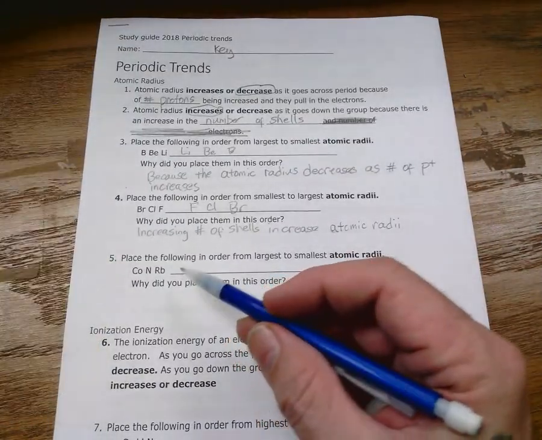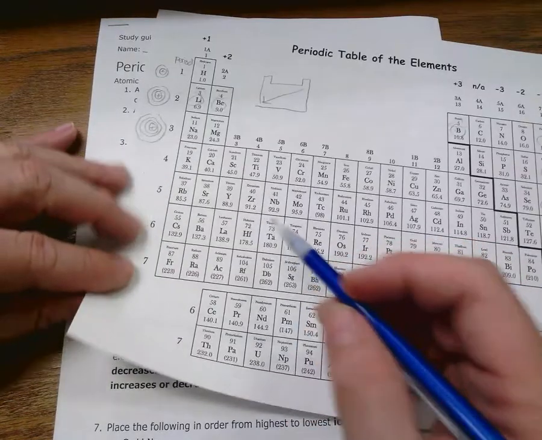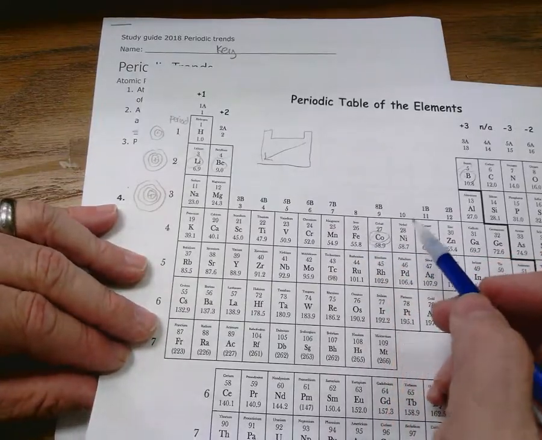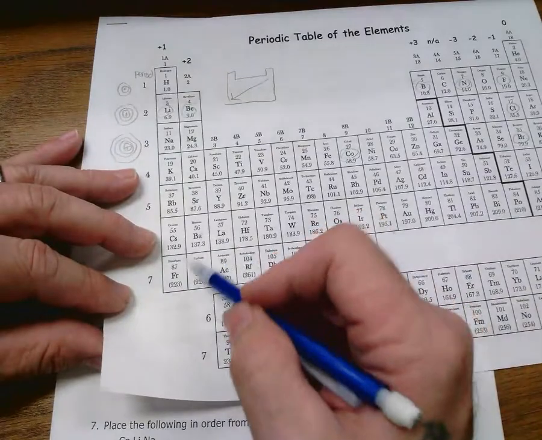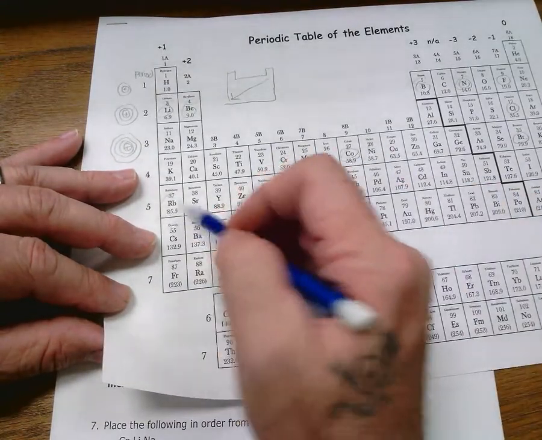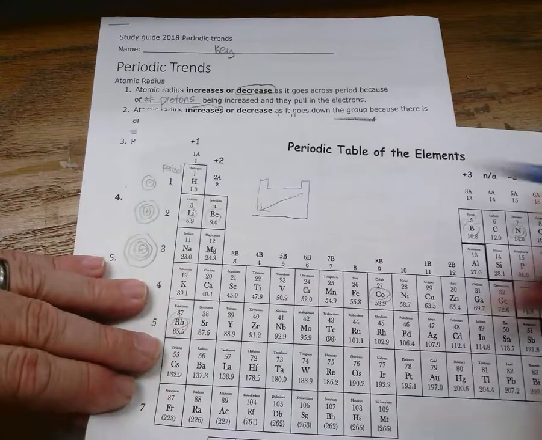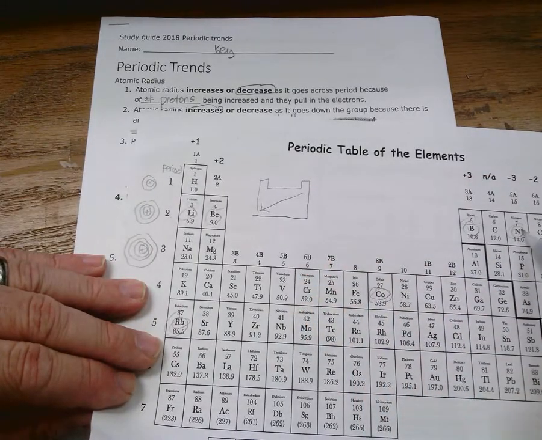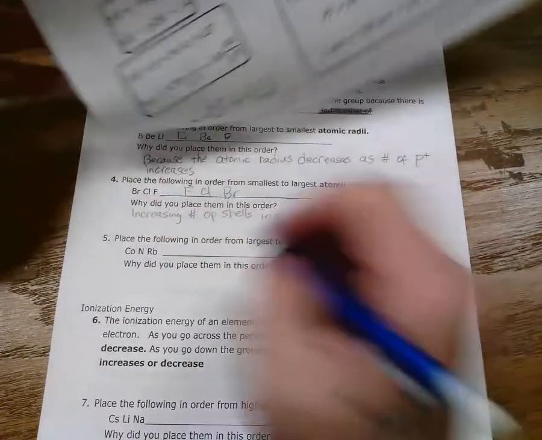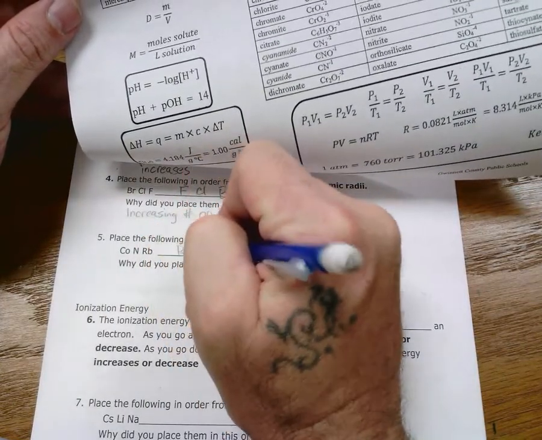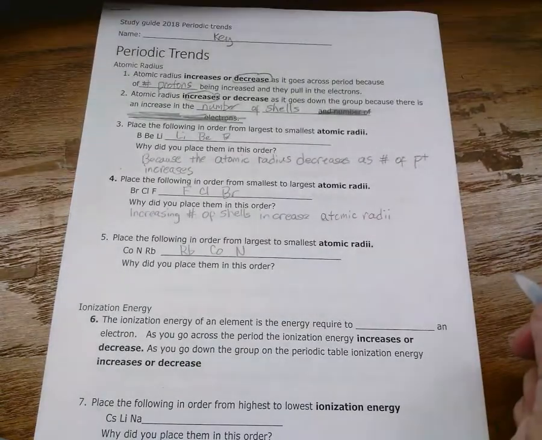All right. From largest to smallest atomic radii. Okay, we have Co, N, and Rb. So we have cobalt, and we have nitrogen, and we have rubidium. So the trend is, as we go across, they get smaller. So nitrogen smallest, Co, then Rb. Do they want it in? Oh, from largest to smallest. So Rb, Co, N. Rb, Co, N. Why did I place them in this order?